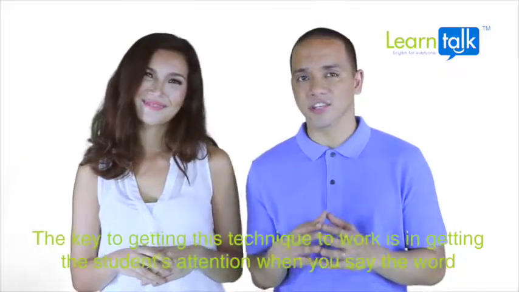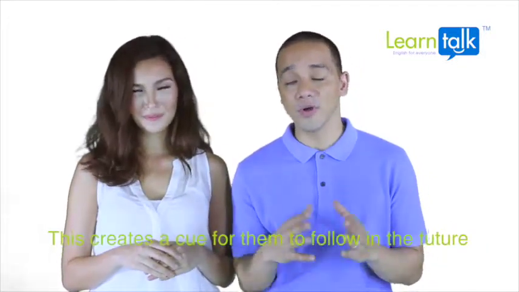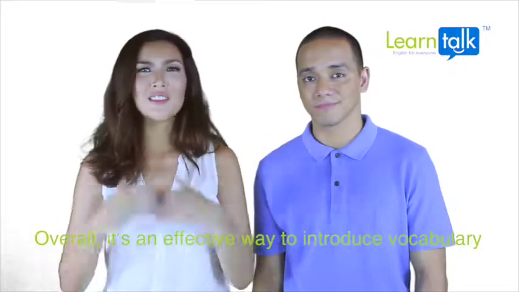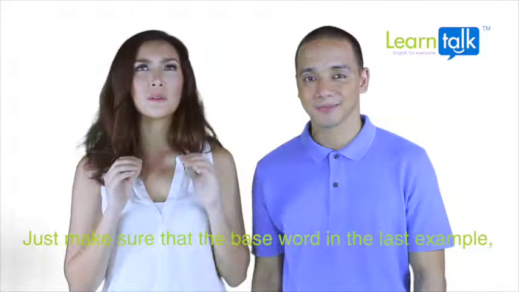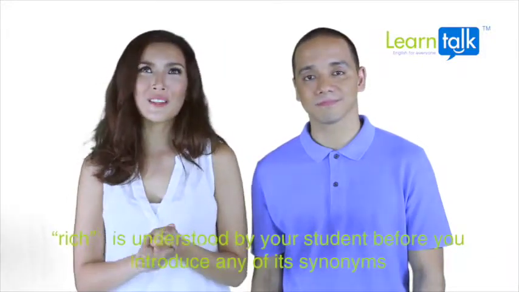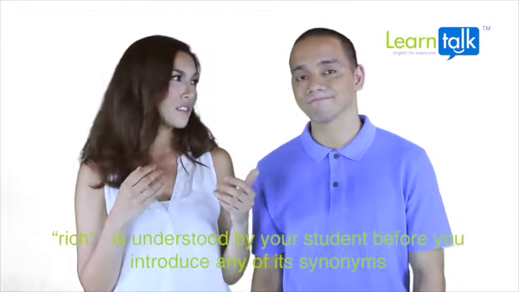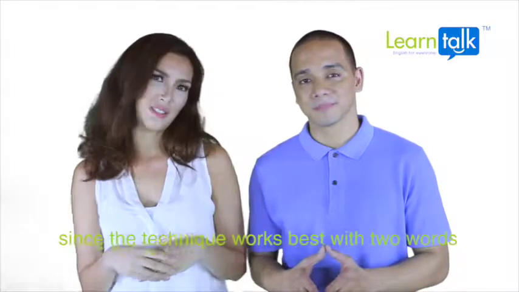The key to getting this technique to work is in getting the student's attention when you say the word "or." This creates a cue for them to follow in the future. Overall, it's an effective way to introduce vocabulary. Just make sure that the base word in the last example, rich, is understood by your student before you introduce any of its synonyms, since the technique works best with 2 words.